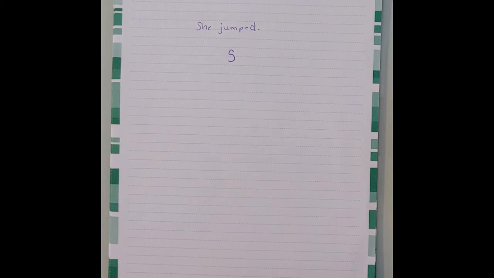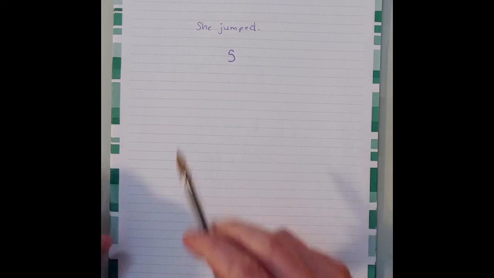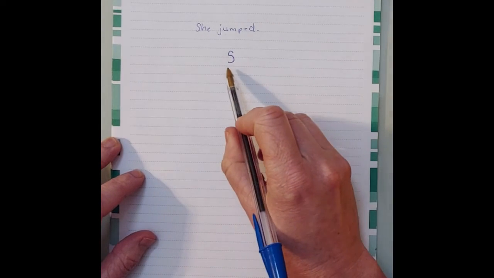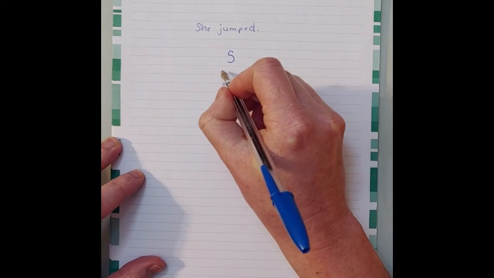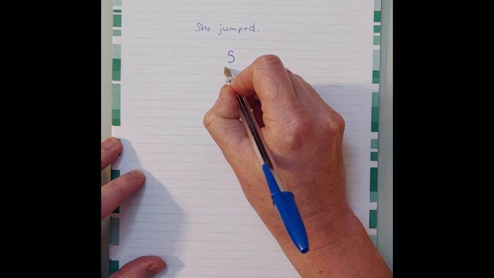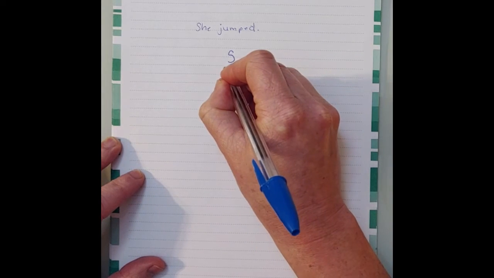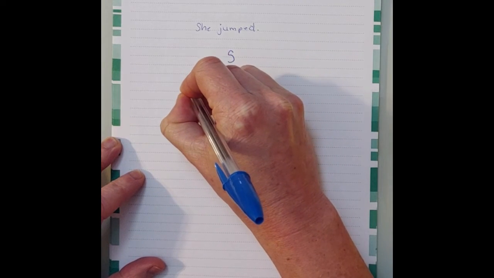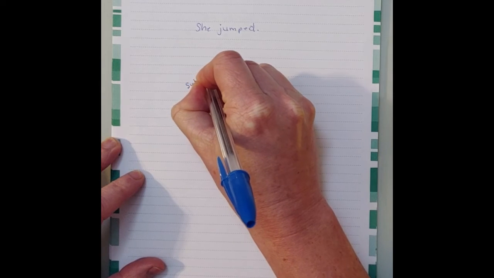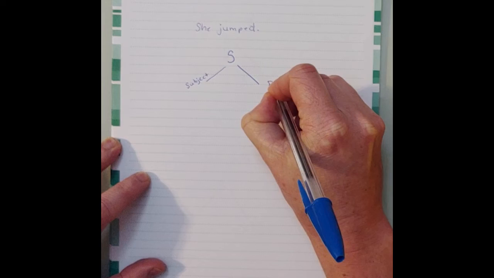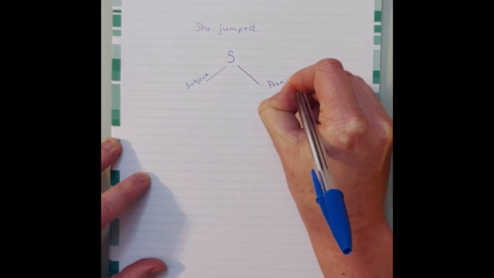Okay, let's start our tree diagram demonstrations. We're going to first work with the sentence, she jumped. So I'm going to write S for sentence, and we're going to recall some basic information that we know about English, which is that English is a subject predicate language.